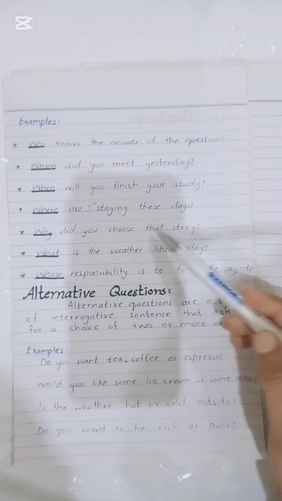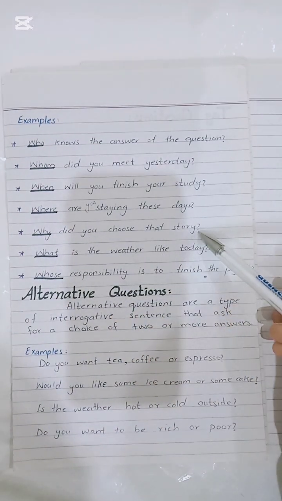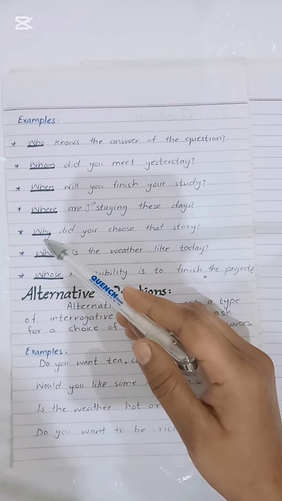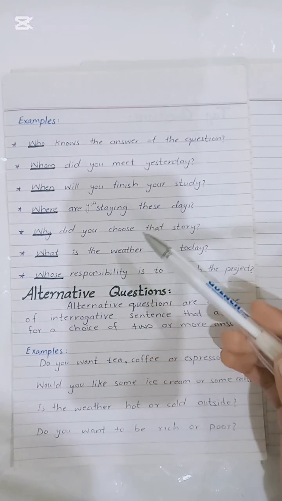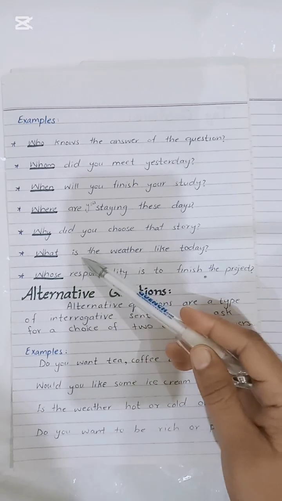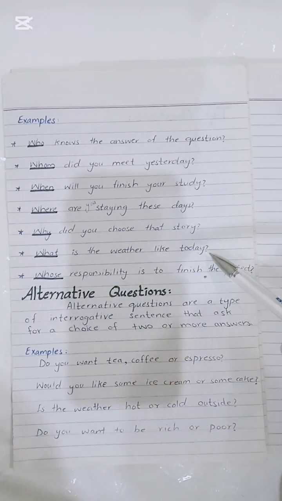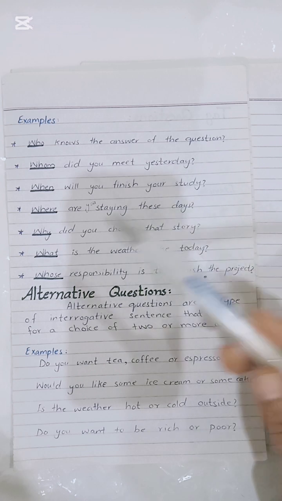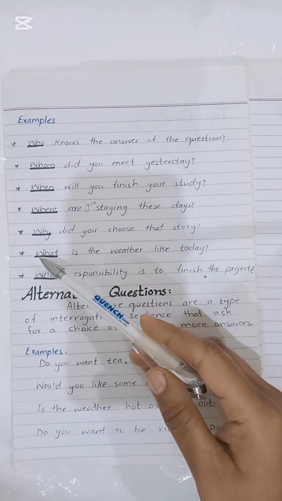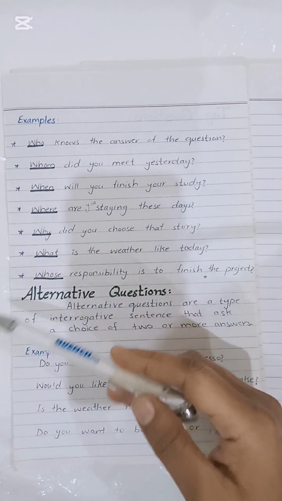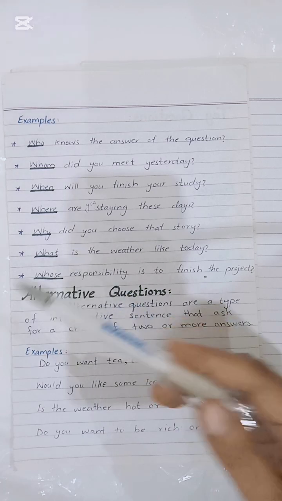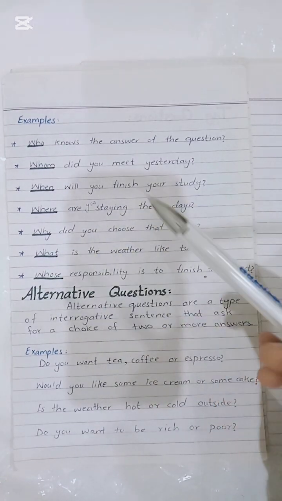Why did you choose that story? This question starts with why. Why is used to ask the reason of an action. What is the weather like today? This question starts with what. What is used to ask about inanimate nouns or non-living things.